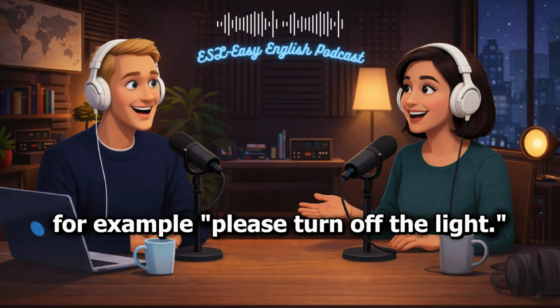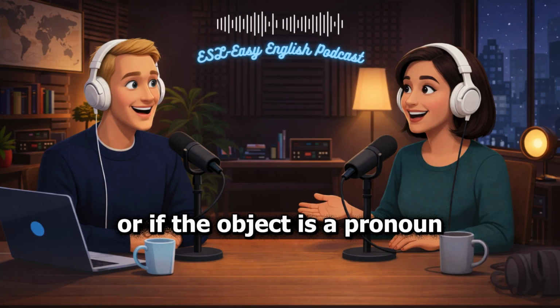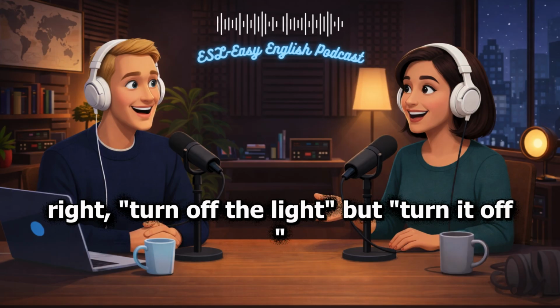For example, please turn off the light. The particle off is after the verb. Or if the object is a pronoun, please turn it off. The particle comes after the pronoun. Right. Turn off the light, but turn it off.